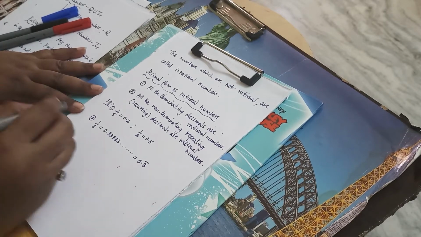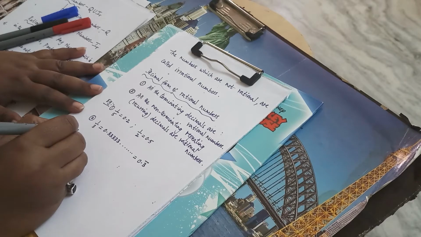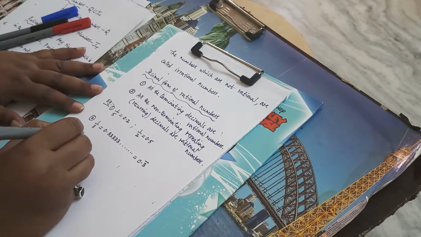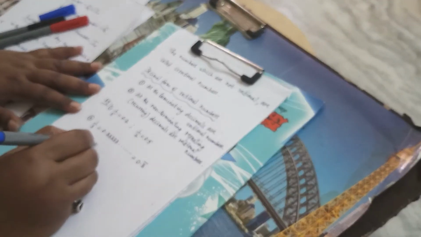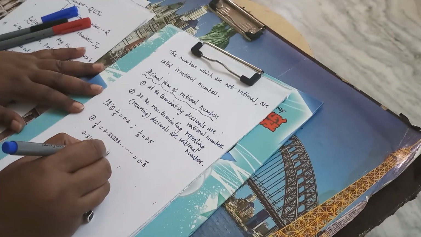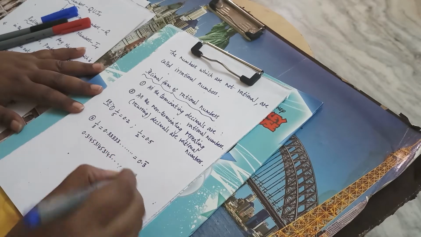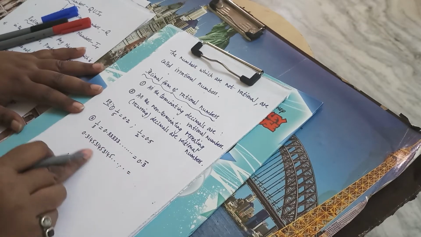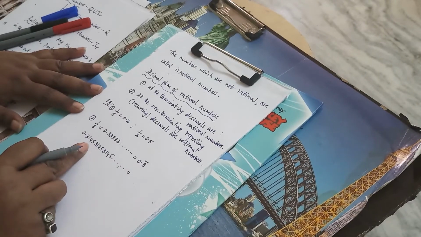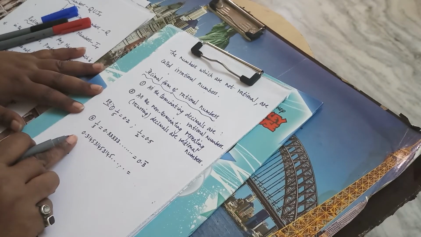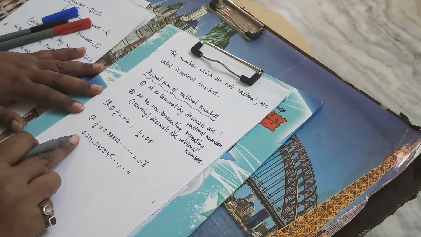Suppose I am coming across a non-terminating repeating decimal like 0.3145, 3145, 3145 and so on. So this is a non-terminating repeating decimal. How many digits are getting repeated here?